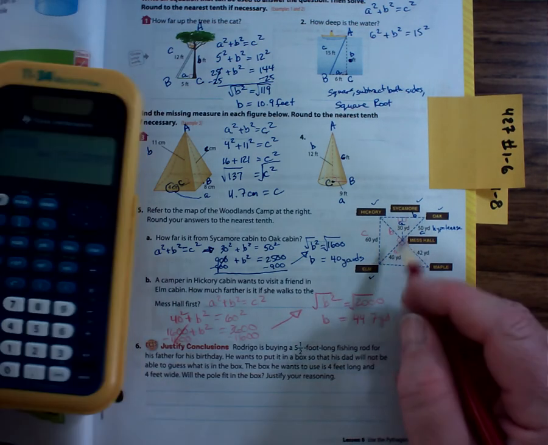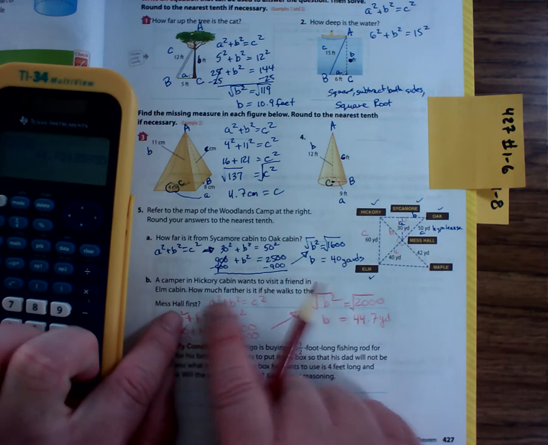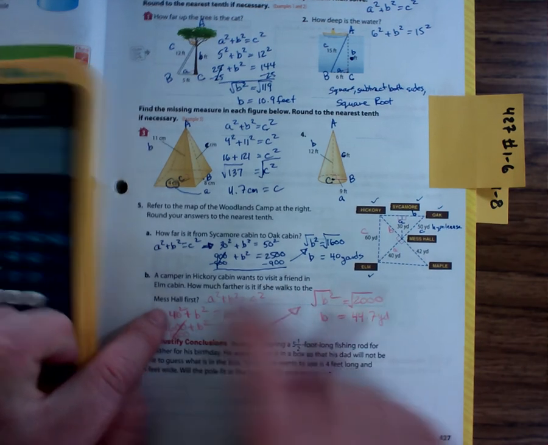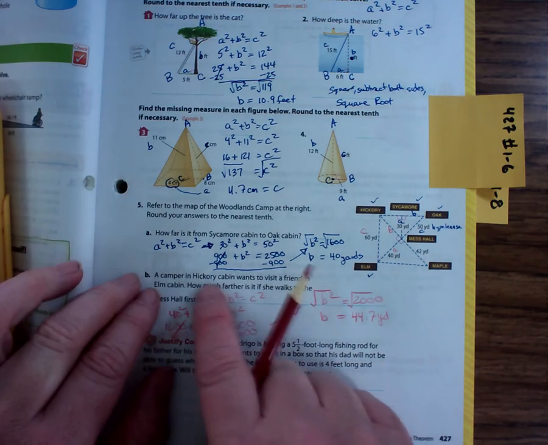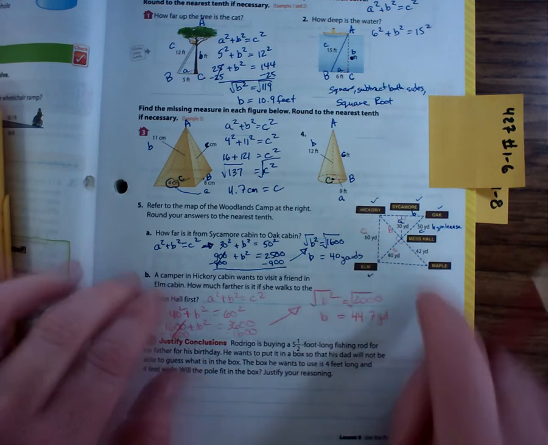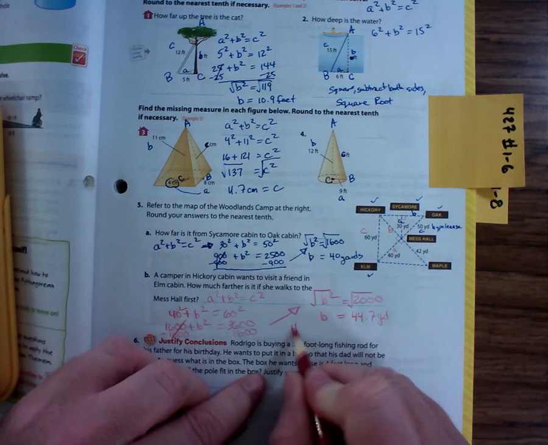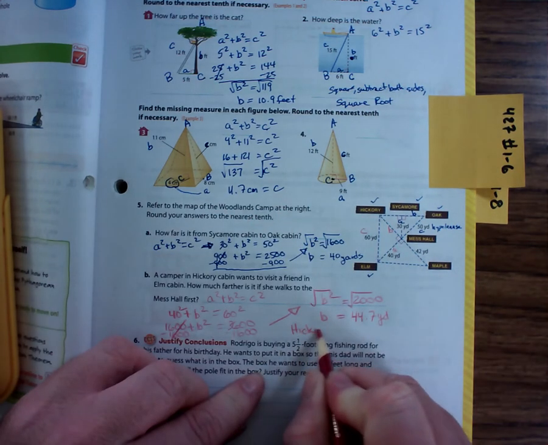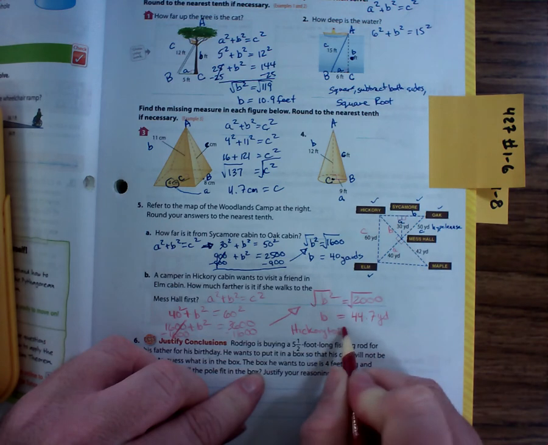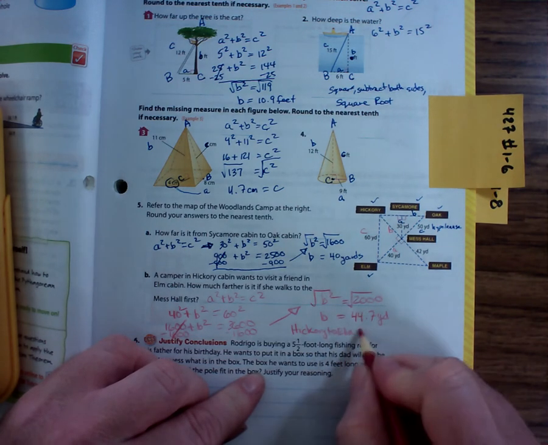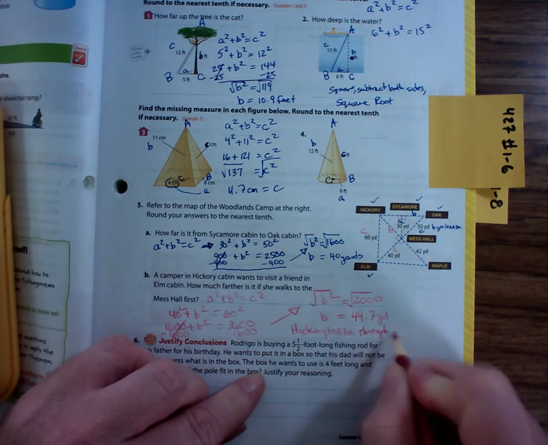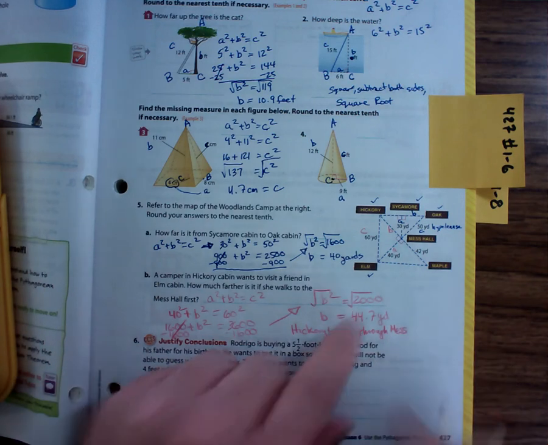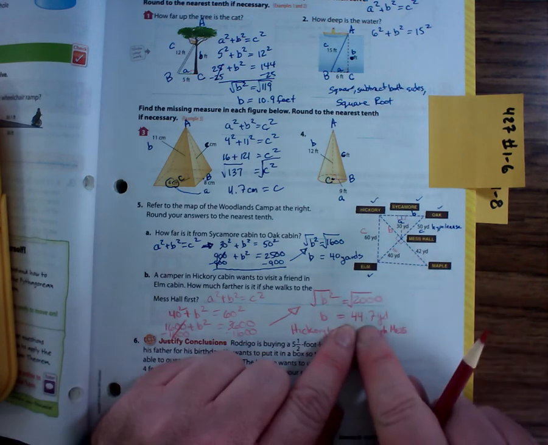Okay, so now it's a tricky question. How much farther if she walks to the mess hall first? So if she wants to go Hickory to Elm through the mess hall, you have to add the 40 and the 44.7.